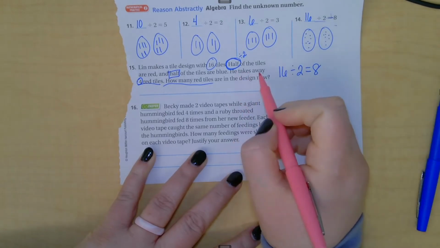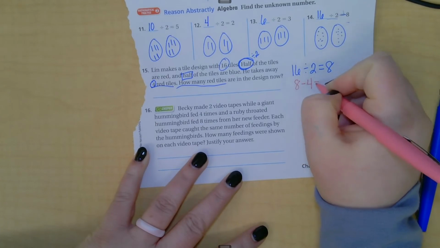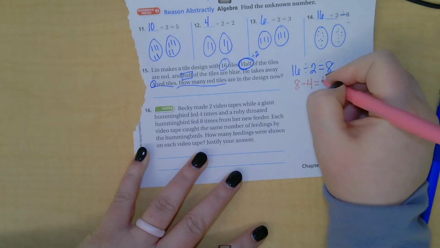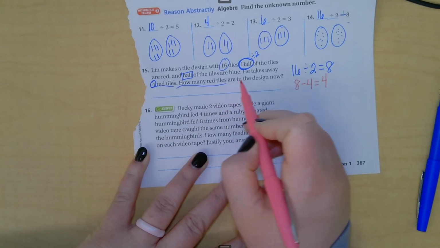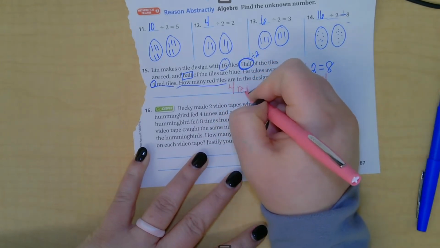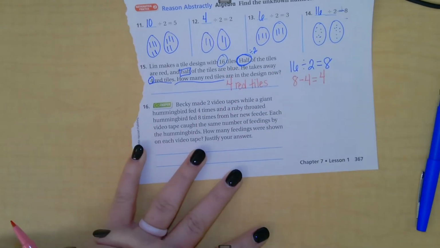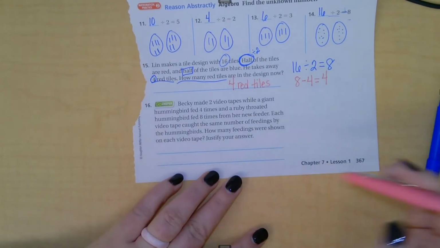But he takes away 4 red tiles. So now I have 8 minus 4. And how many is left? 4. So how many red tiles are in the design now? 4 red tiles. I wouldn't just write 4 tiles because I've got blue tiles too. I need to be specific on what tiles I am talking about.